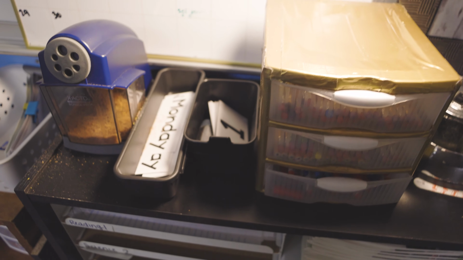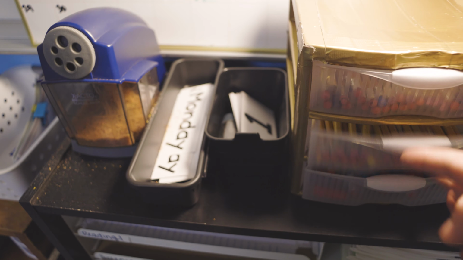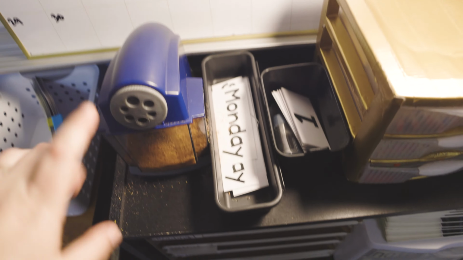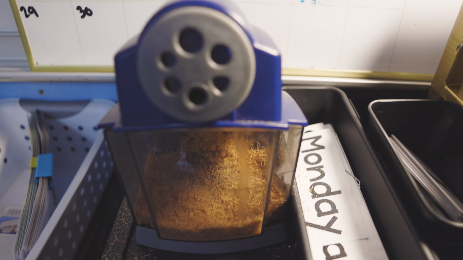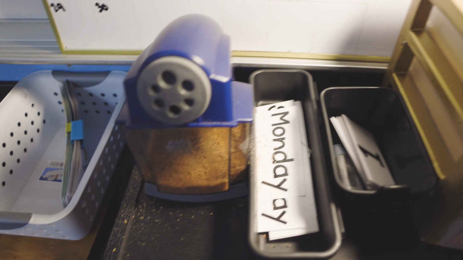Here is my pencil box. Top is always sharpened pencils, unsharpened pencils, and then grading pens as they need them. Best pencil sharpener I have ever owned. Got it on Amazon. It's pretty inexpensive and is fantastic.